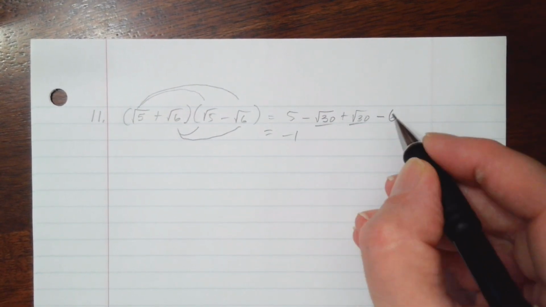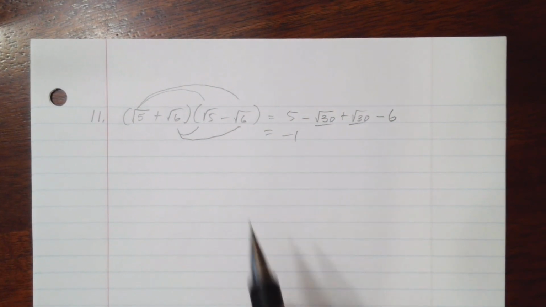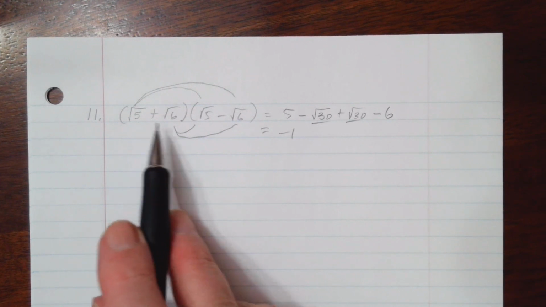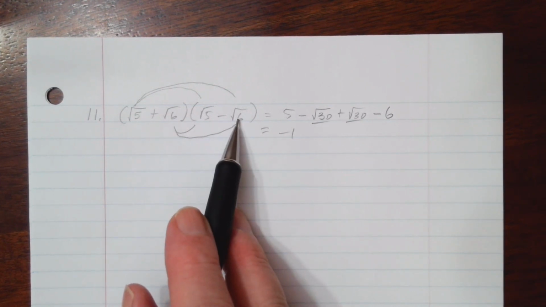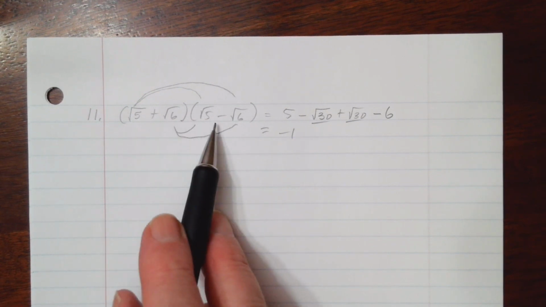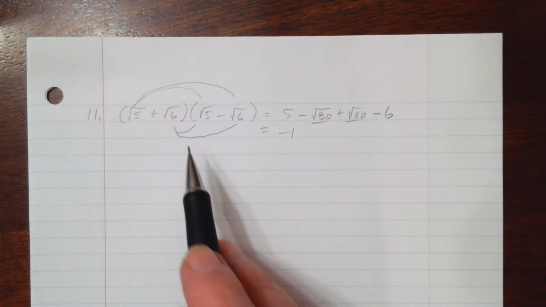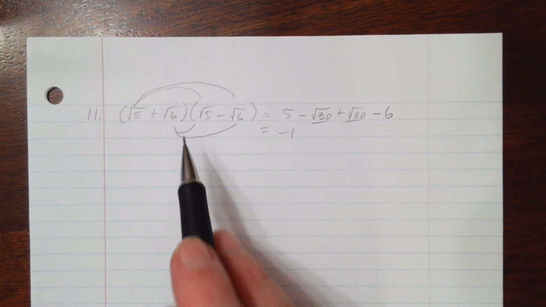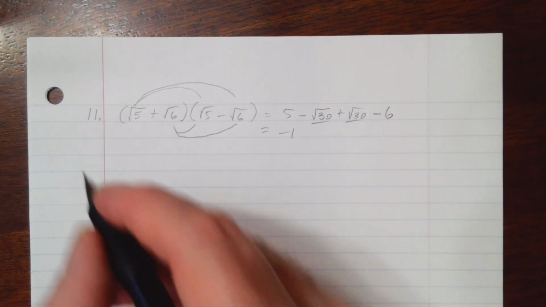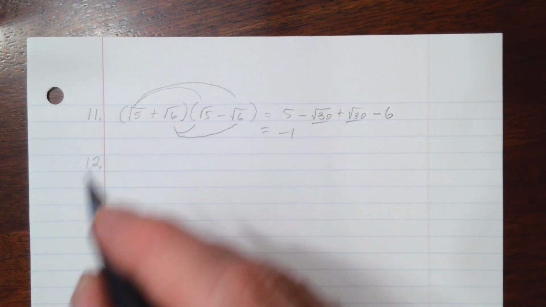Notice these add up to 0. In fact, we've discussed this before when we have this form where each binomial has the same two terms, but one has plus in the middle and one has a minus. The inner and outer products are going to add up to 0. In fact, these are called conjugates, and anytime you multiply conjugates, this happens. The inner and outer products are going to be opposites. And so you can make things shorter by remembering that.